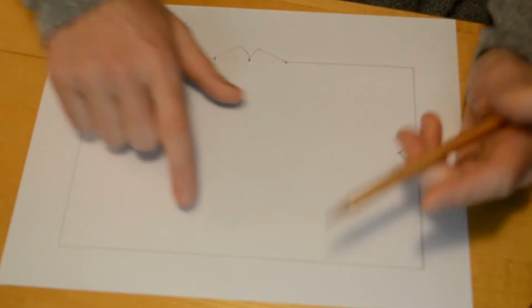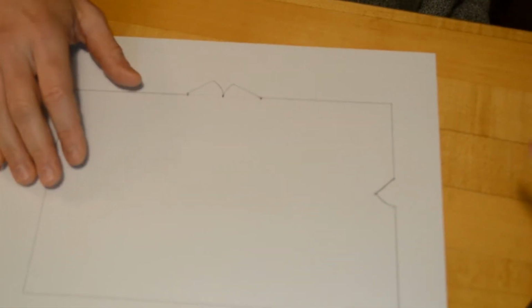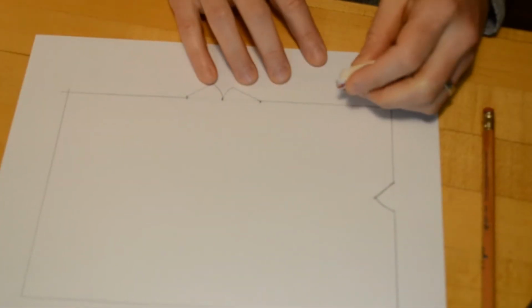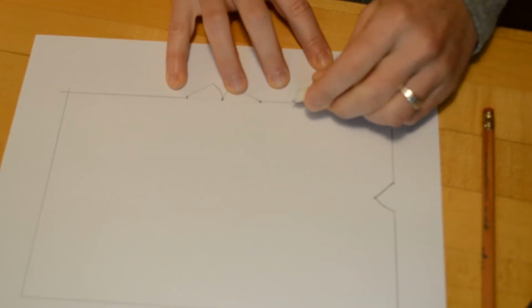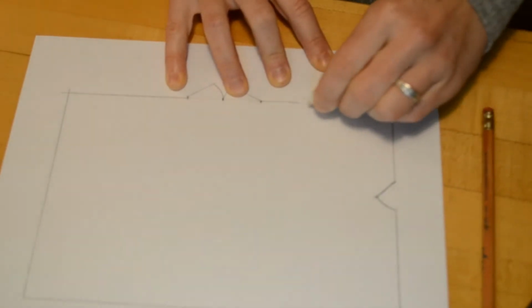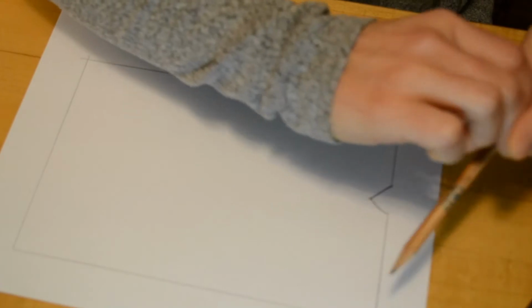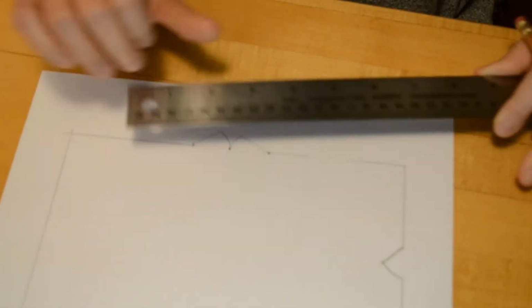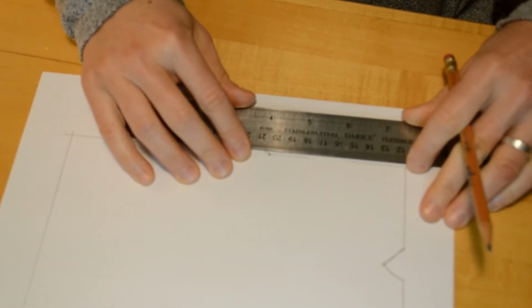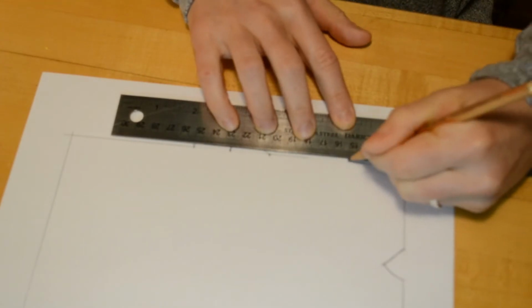Okay, to make a window, you're going to erase the exterior wall, and you're going to use your ruler to draw in a rectangle that is just slightly wider than your wall.